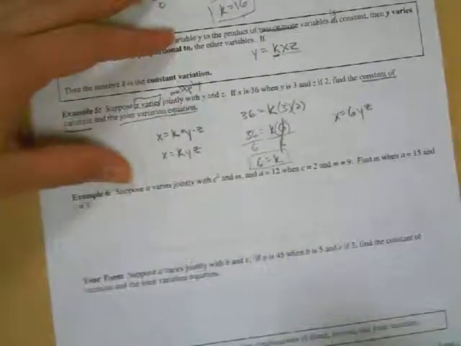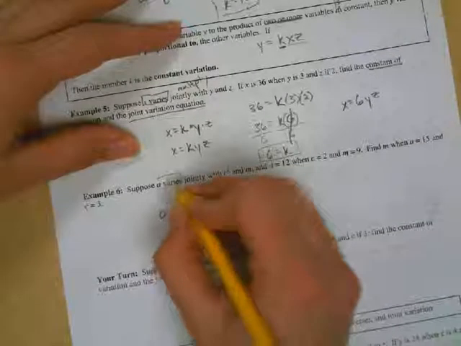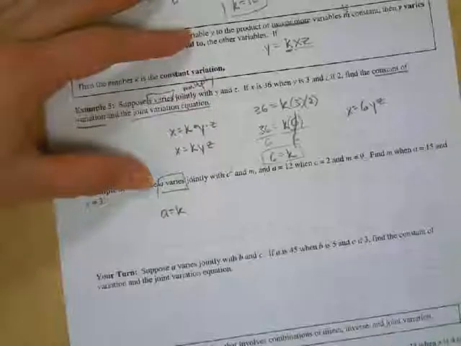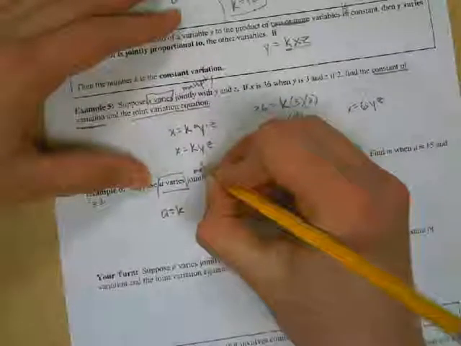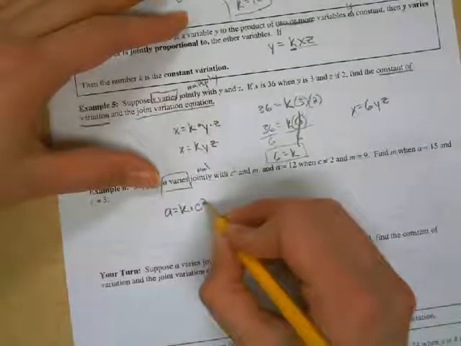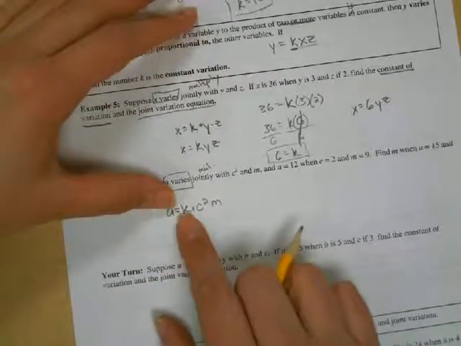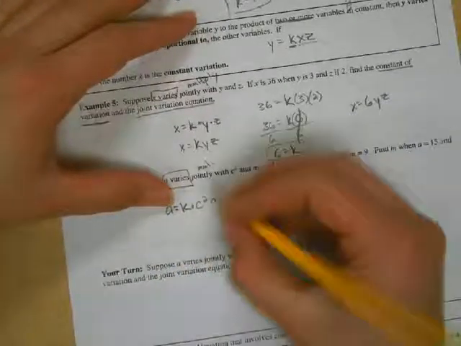Okay, so same thing here. Suppose A varies. Let's just stop there. A varies, A equals K. Jointly means multiply. So times C squared and M. A is equal to K times C squared times M. If you need to put the times in there, go for it.